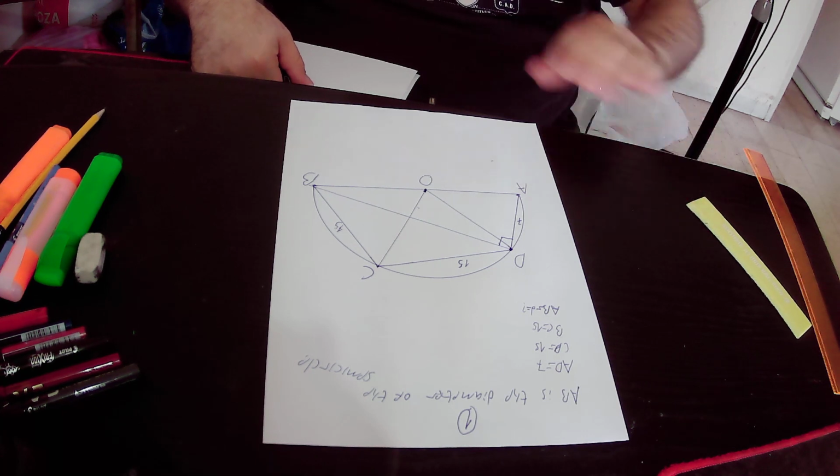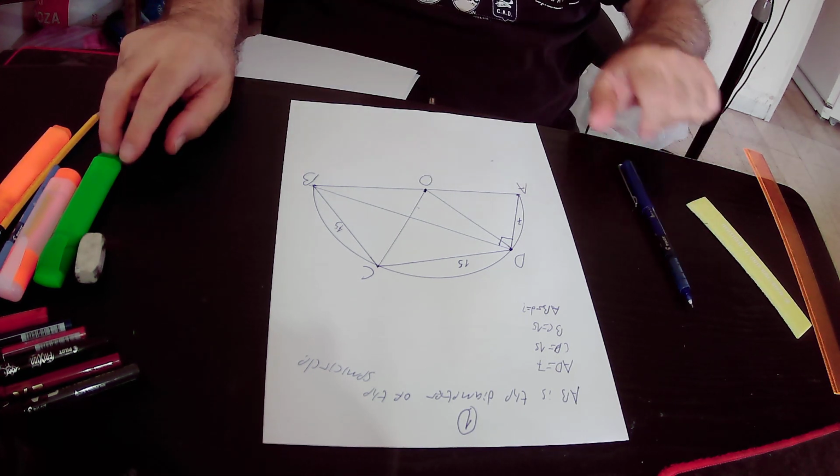In the next step, we will focus on two triangles.